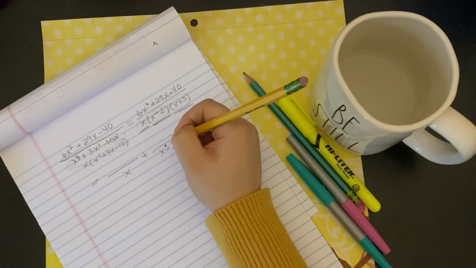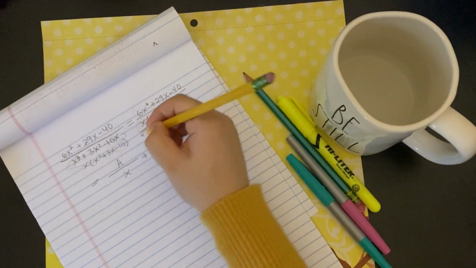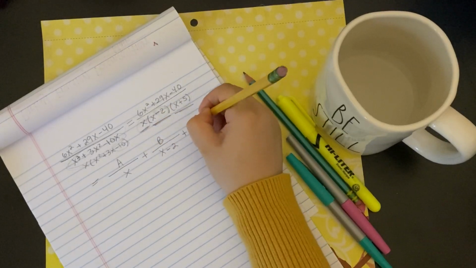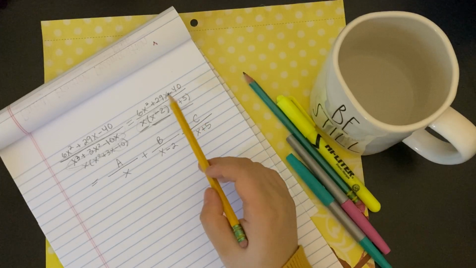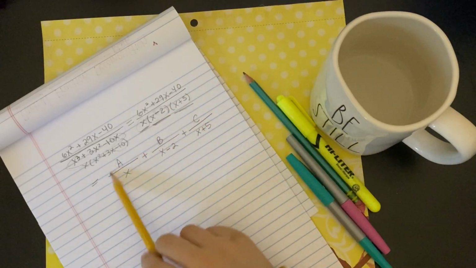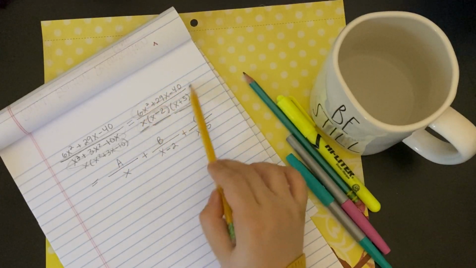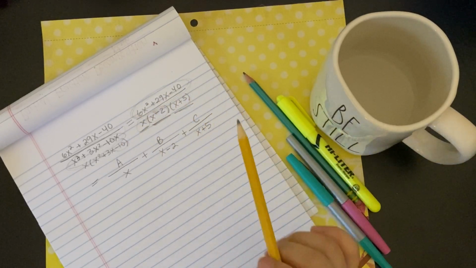And so anytime we have a linear factor, we just put in a letter and a constant, like so. And then we want to solve this. We want to make sure that when we combine this back together, we get the numerator that we're looking for.